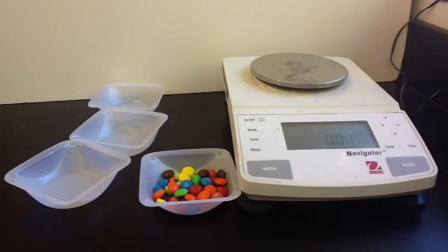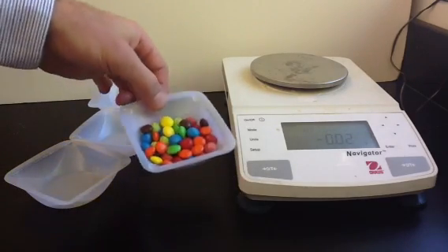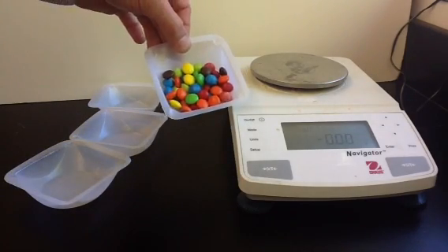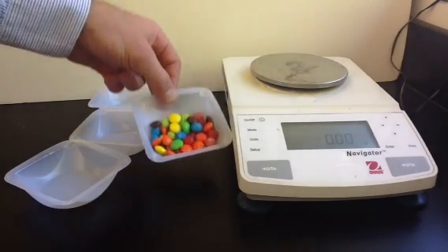This is the Average Atomic Mass Lab. In this lab we're going to be studying a new element called candium, which is a made-up element that's made up of candy. Candium has 3 different isotopes.